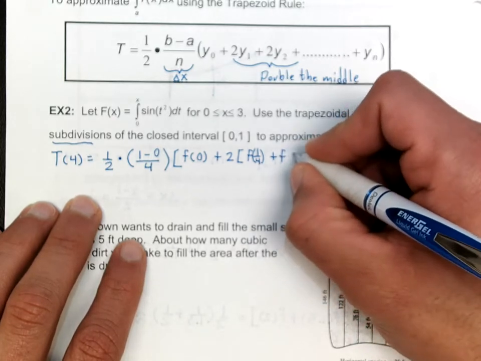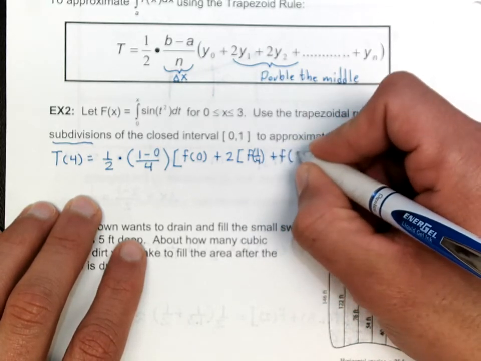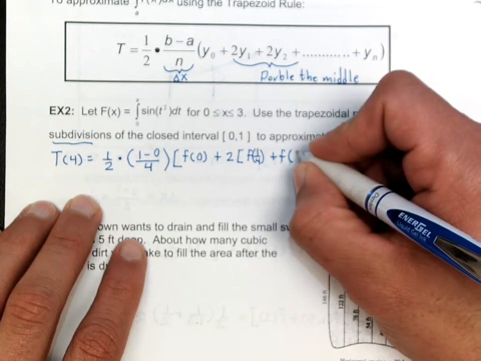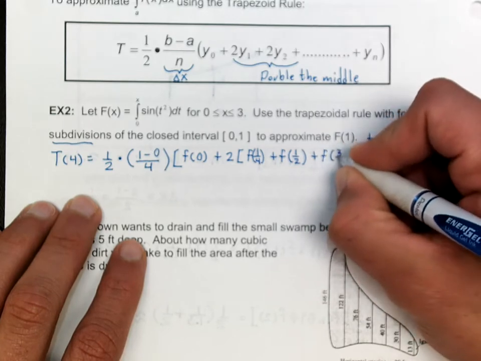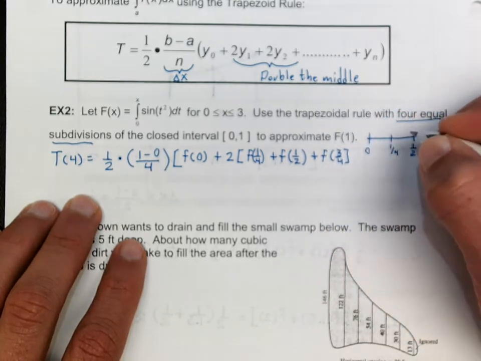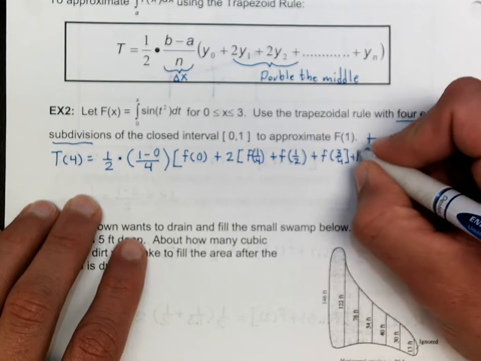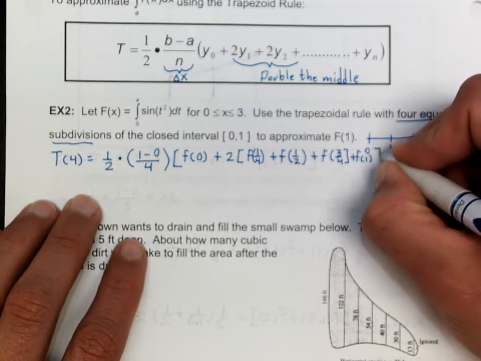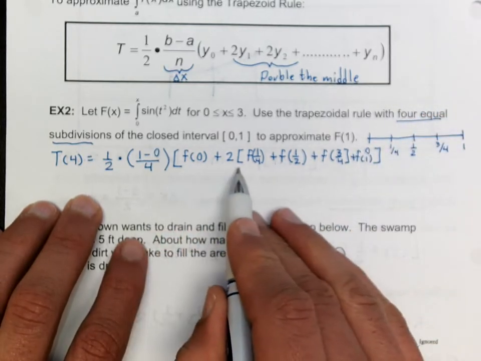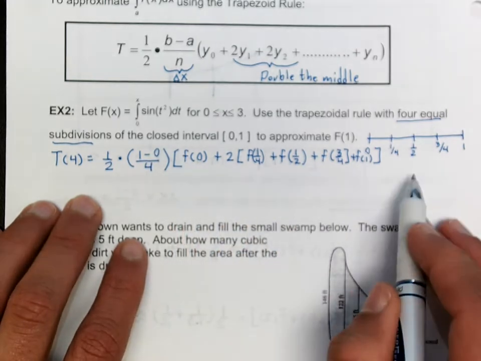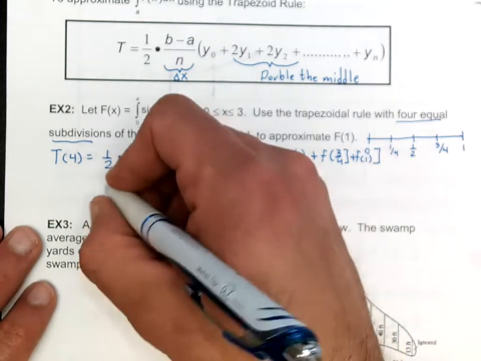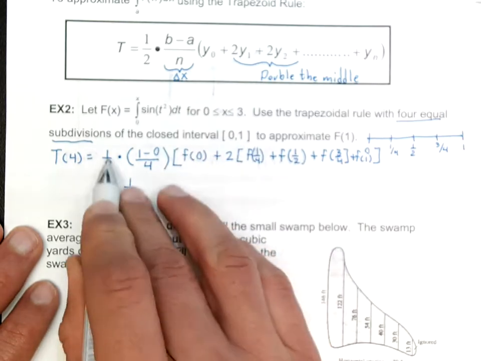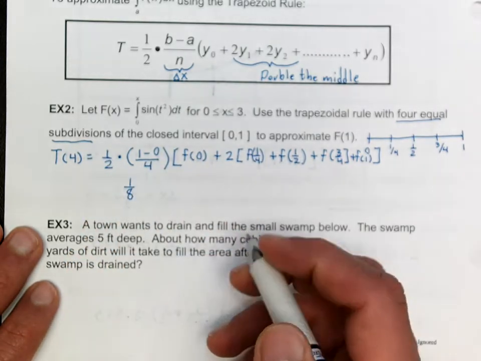And you're going to put all the middle terms, which in this case is just f of 1/4, f of 1/2, and f of 3/4. And all of these will give me all the bases, plus f of 1. So notice one more time that I put a 2 with all the middle stuff. The first term and the last term don't have a 2. If you don't remember anything at all, that's what you should remember. So now this right here will become 1/8. Notice this is 1/2, this is 1/4, so that will become 1/8.